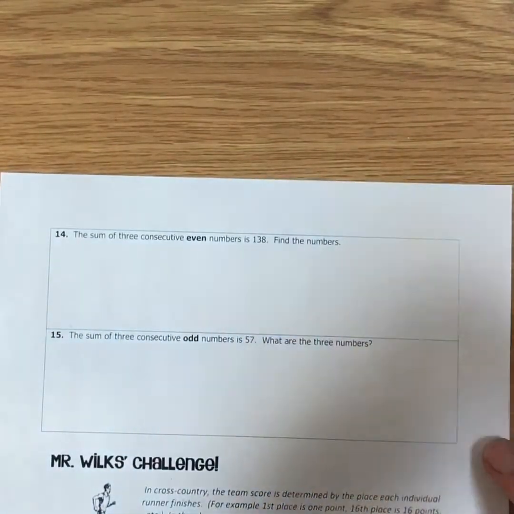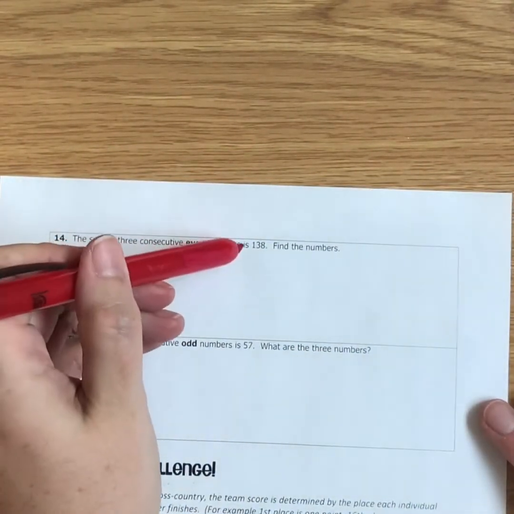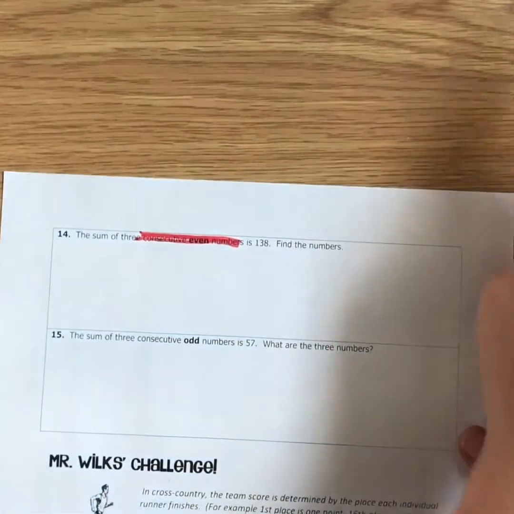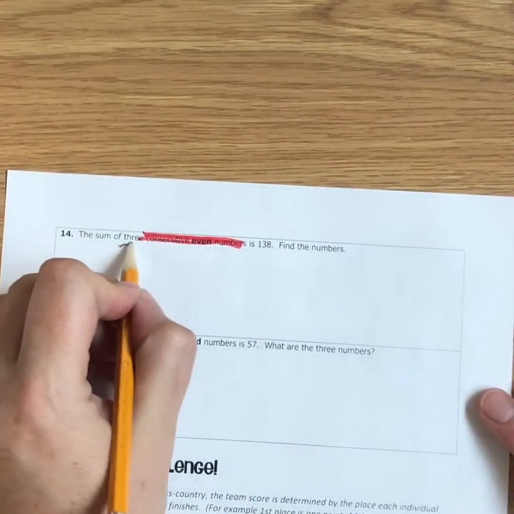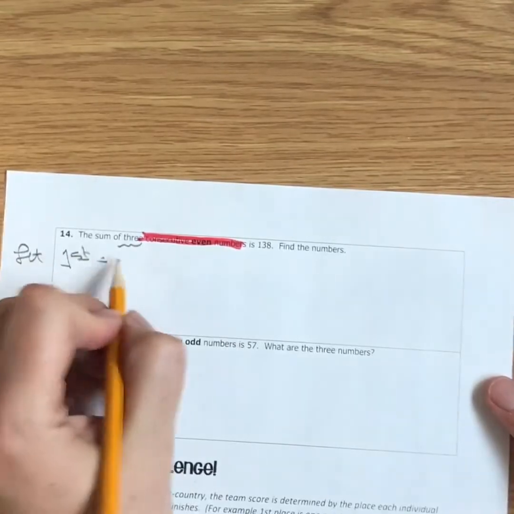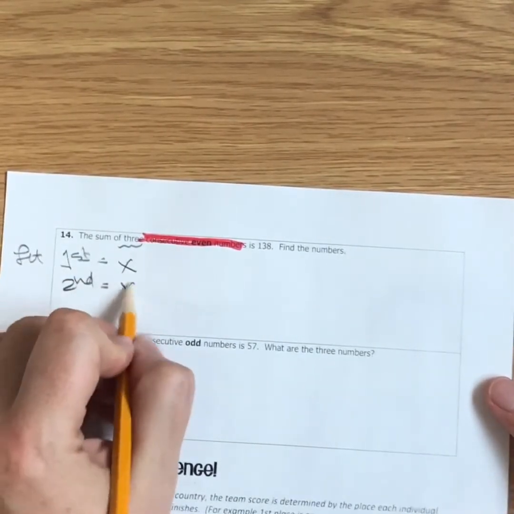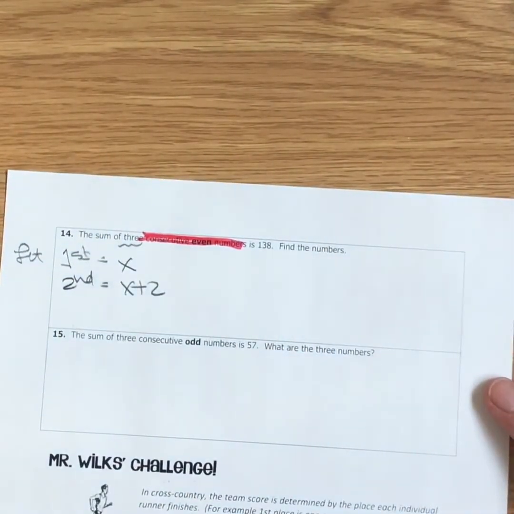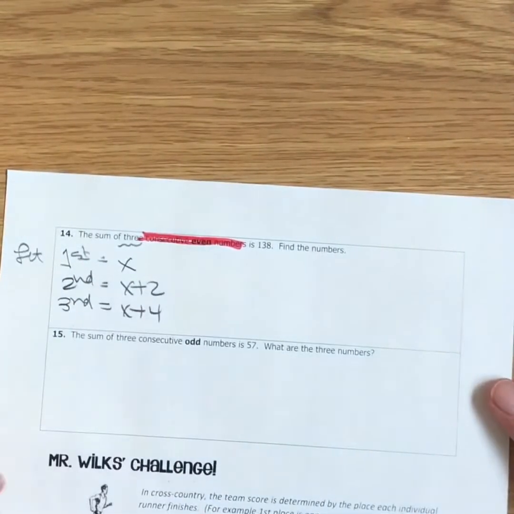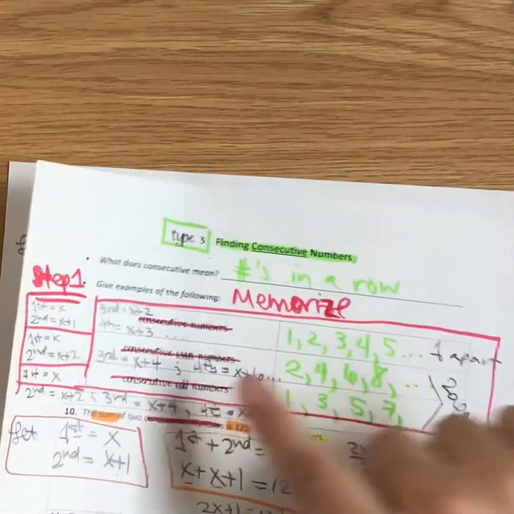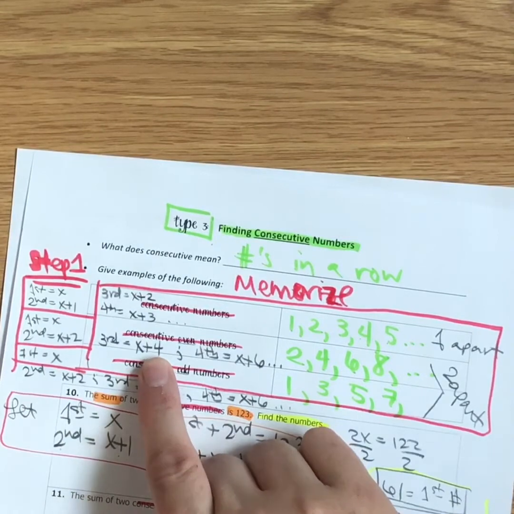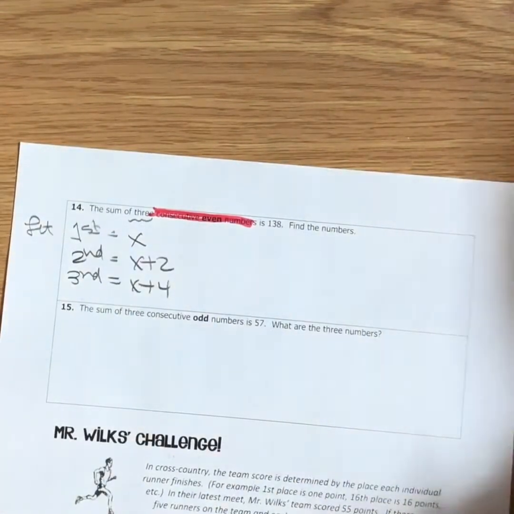So let's do 15 together. Oh, wait, it's consecutive even. So remember how I said the even numbers are going to be 2 apart? But this time there's 3 of them. So we're going to let the first number be x, the second number be x plus 2, because remember we said even numbers were 2 apart, and the third number is going to be x plus 4, just like we saw in this table here. So the first would be x, the second is x plus 2, and the third is x plus 4. So this is step 1.